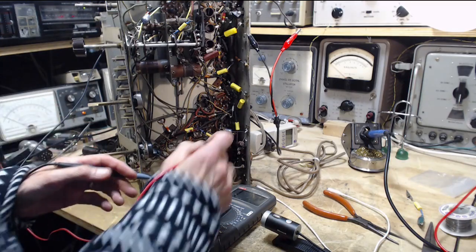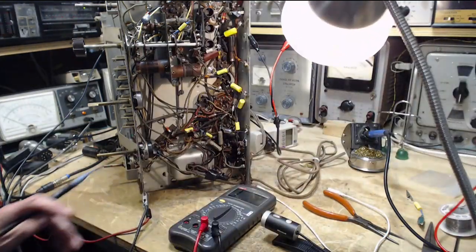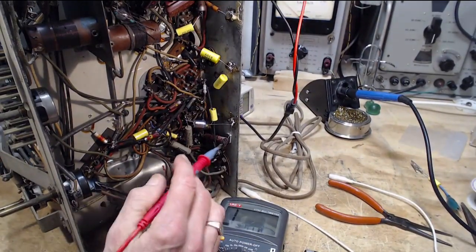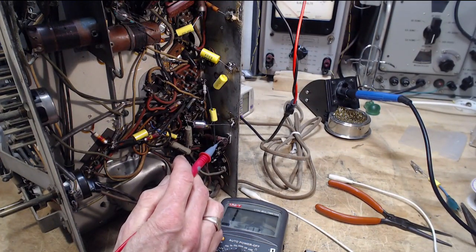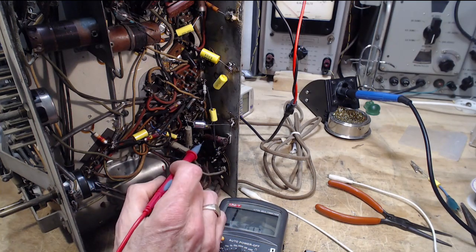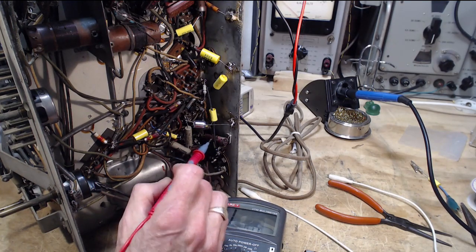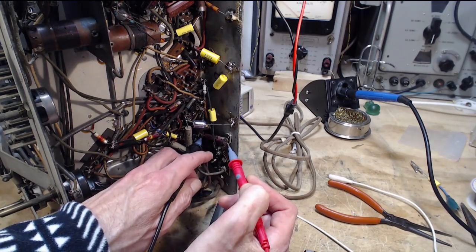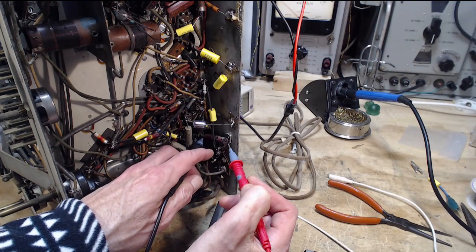So the first one will be this one. I see there, I see a silver end, a red body, but the dot in the middle here, who knows? It's all roughed up. Barely fits.